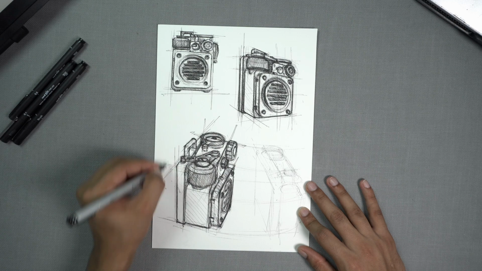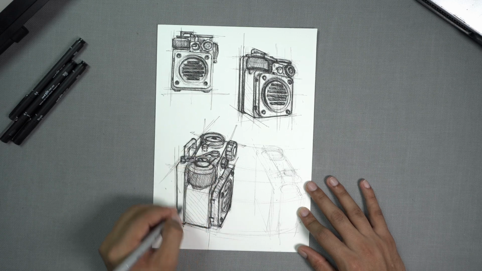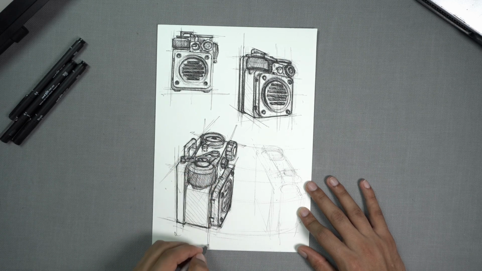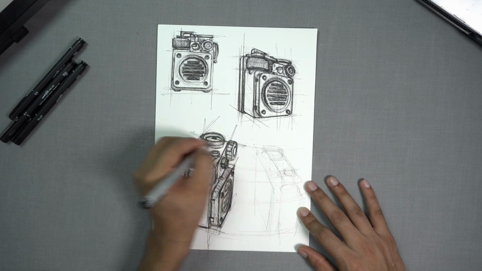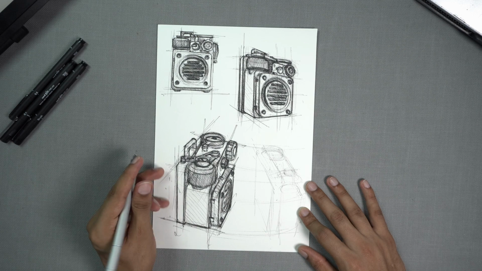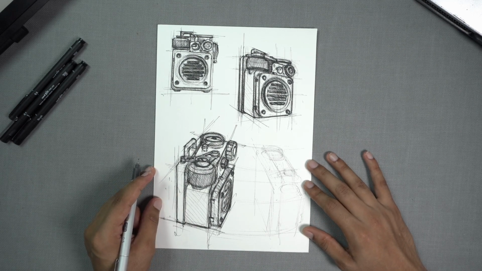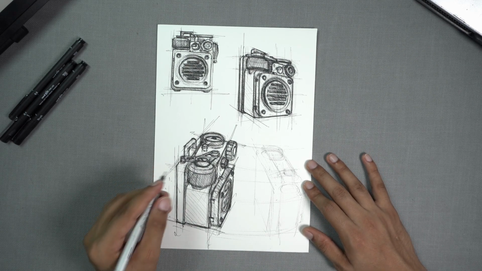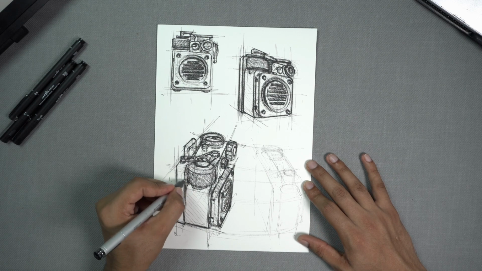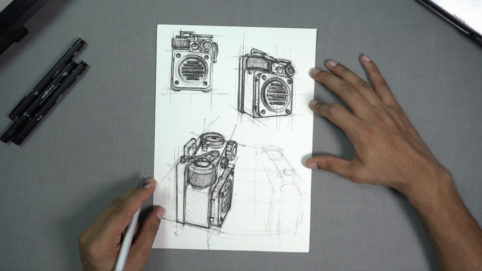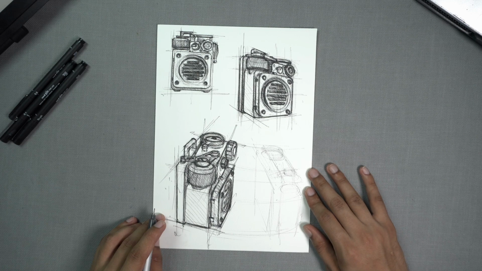Any reference for you while drawing is also important, and how you draw it makes your design look aesthetically pleasing, as well as thinkable around the box. So now this one is done.